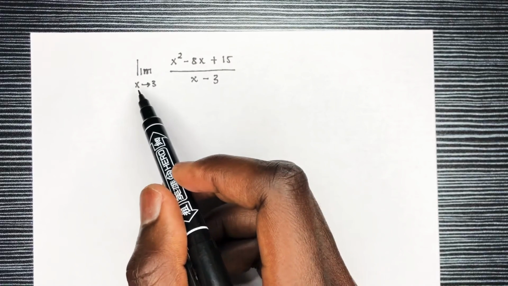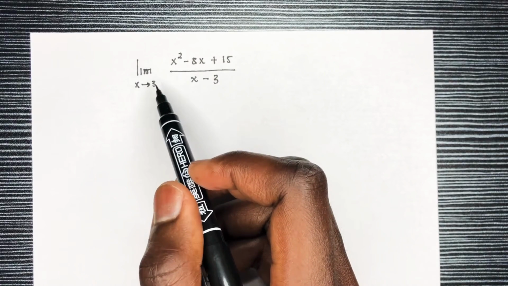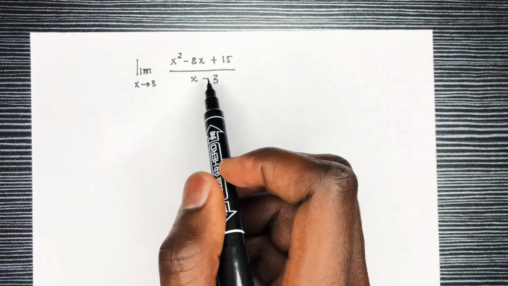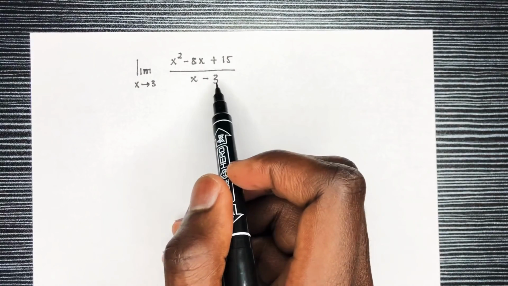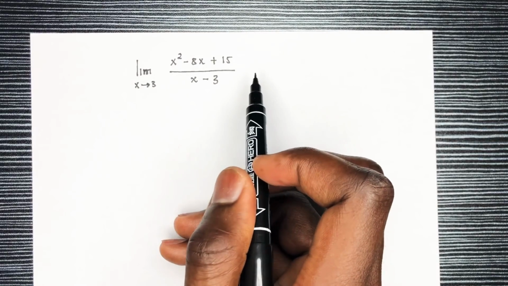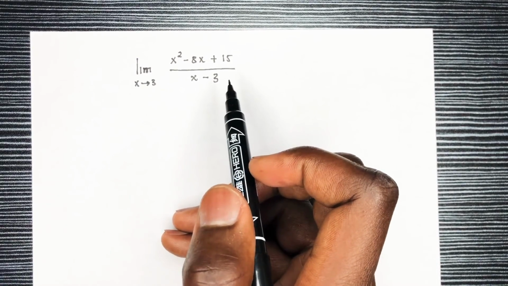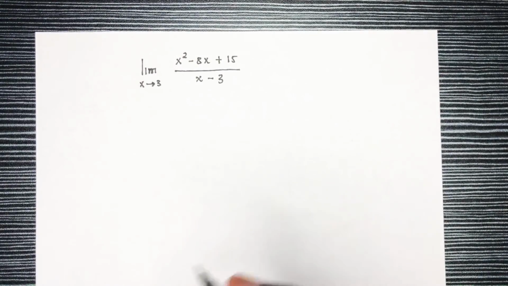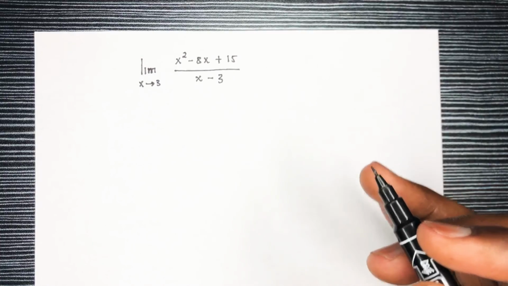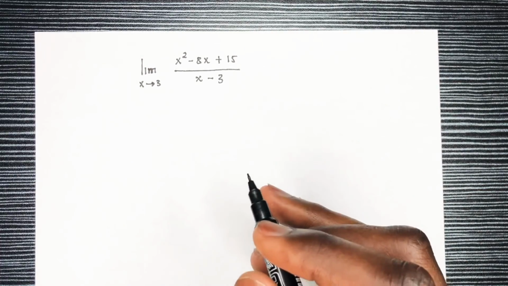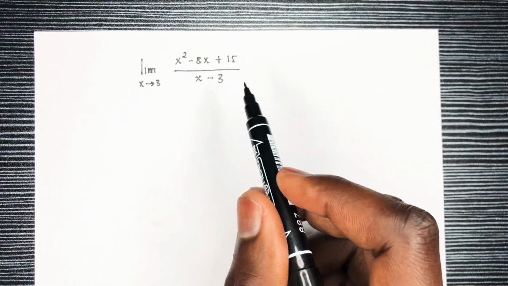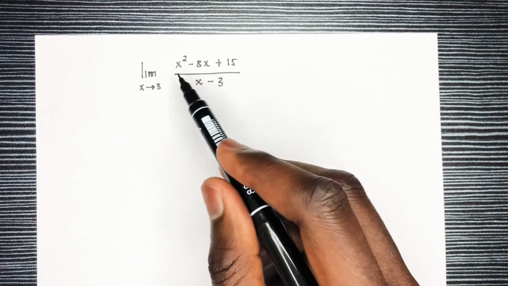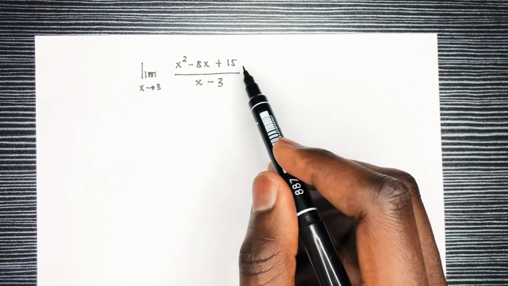In this case x approaches 3, and if we plug 3 into this function, the bottom is going to give us 0, which is 3 minus 3, so it's going to be undefined. For that reason we have to analyze the whole function to find a better way to solve it. We can see that there is a trinomial expression on top, which is x squared minus 8x plus 15.